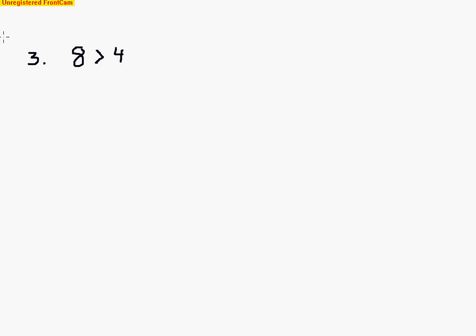Well, there's a rule that says that when we multiply by a negative, we have to switch the inequality sign. So let's just see why that's the case. If I rewrite these numbers down, 8 greater than 4, and I multiply both sides by, let's say, negative 2. So I put a times sign here and negative 2 on this side, times sign here and negative 2 on this side. We said whenever we multiply or divide by a negative, that sign switches.